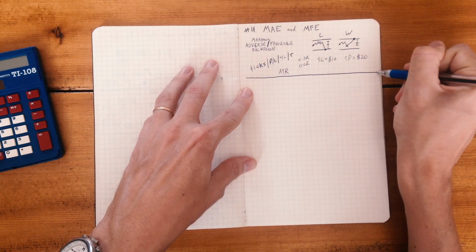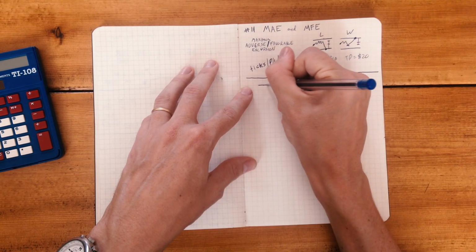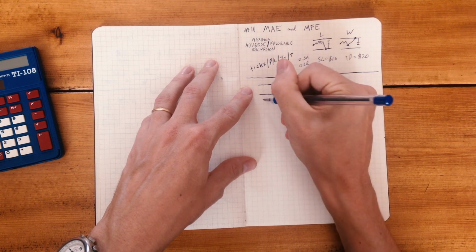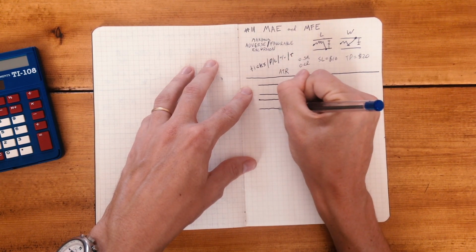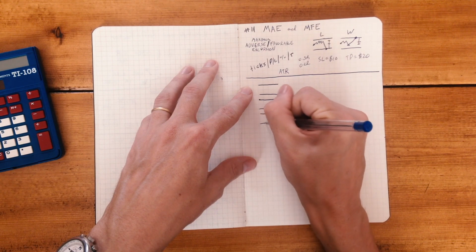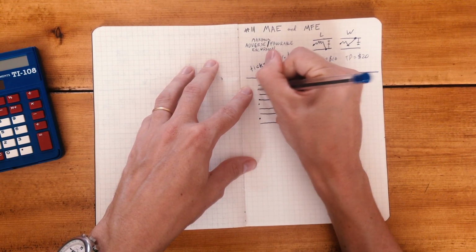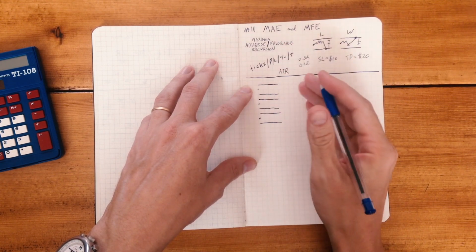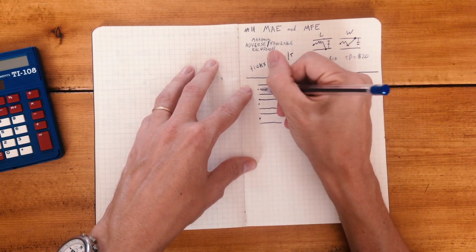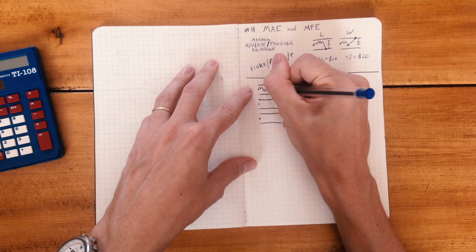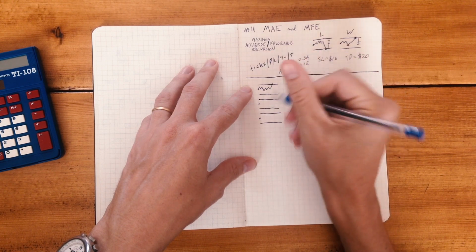Let's do some examples. I'm going to draw 3 different trades. And these are going to be my take profits and my stop losses, right? Okay, so these are all going to be winning trades. So let's say the price went like this, and I hit my take profit.